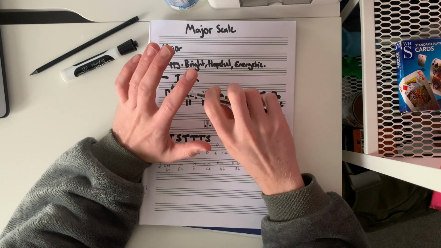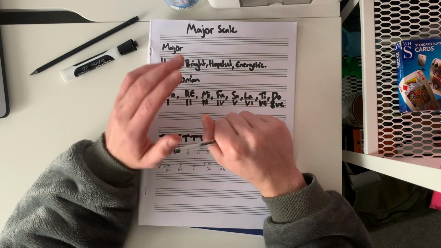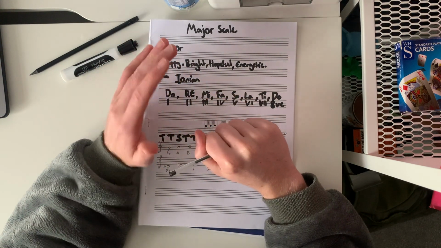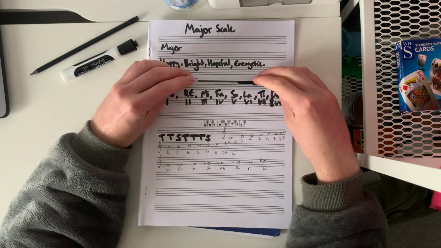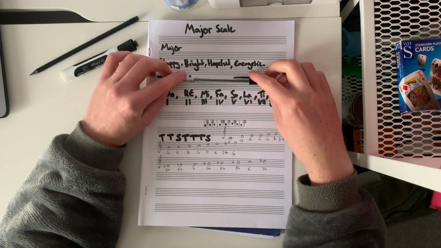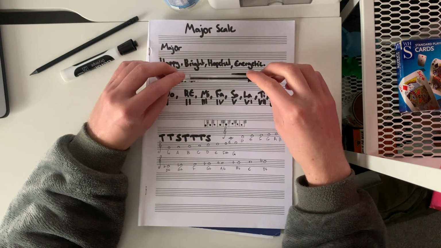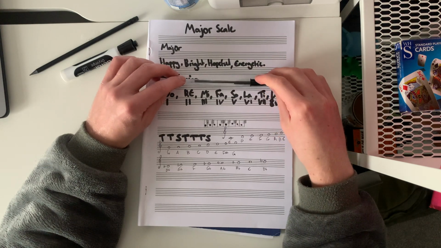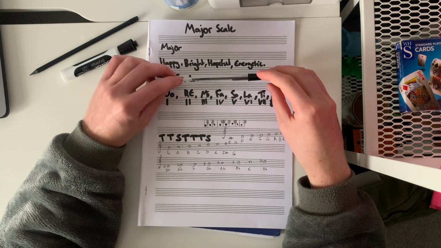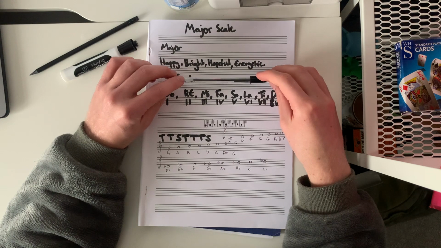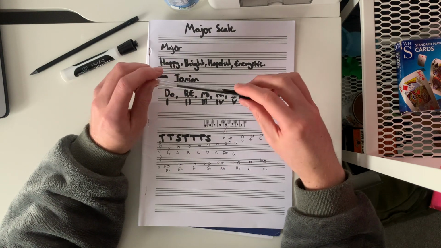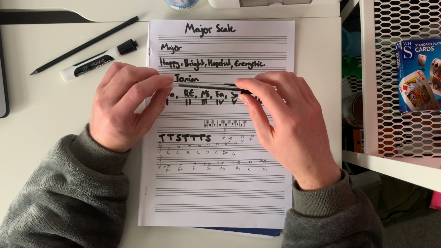It was pushed back by Germans, but the French welcomed it with open arms. The major scale is famously represented by solfege sounds, which is do, re, mi, fa, sol, la, ti, do. This is also made popular by The Sound of Music.